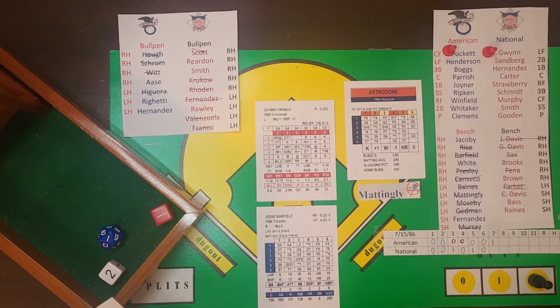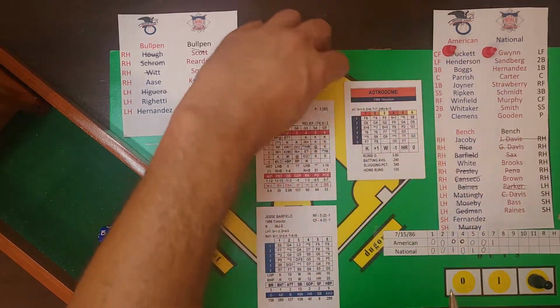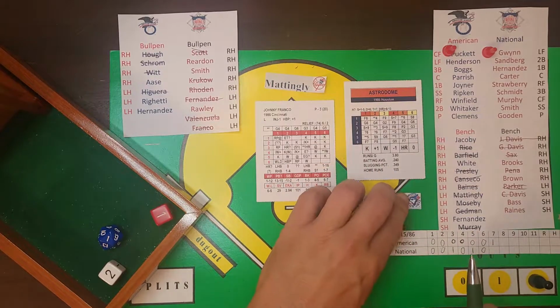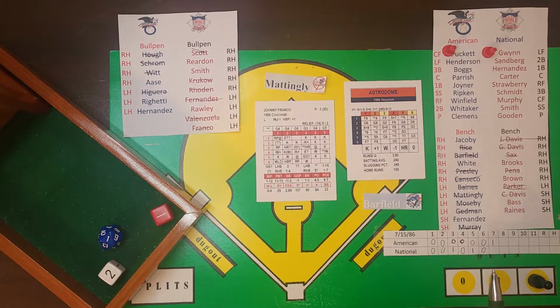So an S1, to get from first to third, you have to have a base run rating of 4. Mattingly only runs at a 2 with 2 outs, makes it a 3, but that's still not enough. So Mattingly will have to hold as Barfield gets the single. Keeps the inning going. And due up for the American League would have been Lou Whitaker, but it's going to be Frank White. So Frank White will come on.